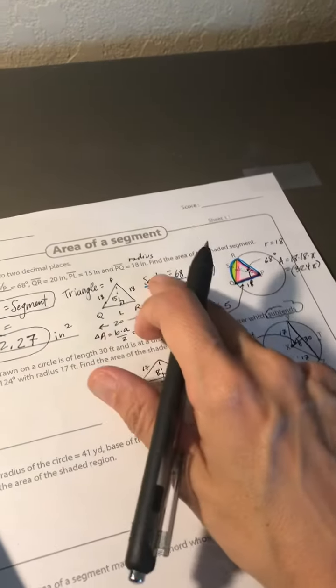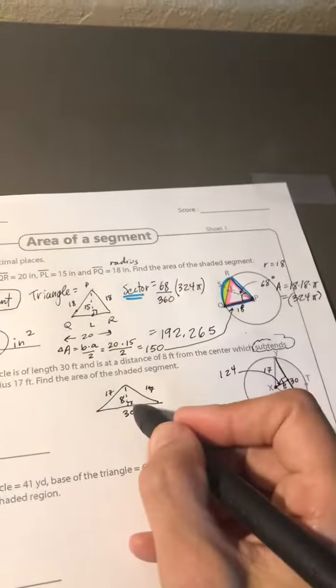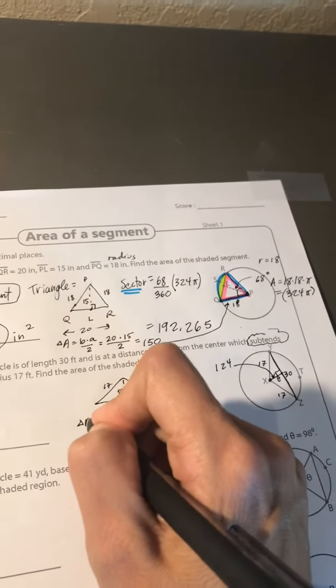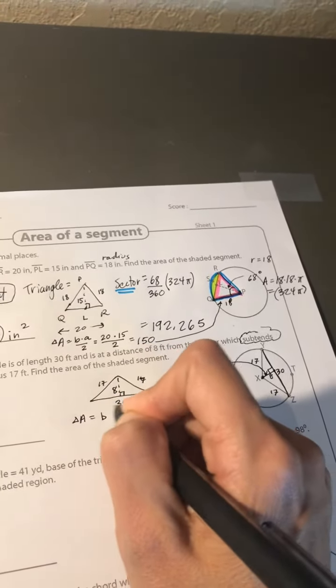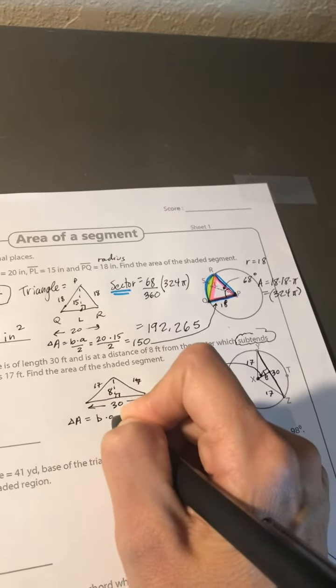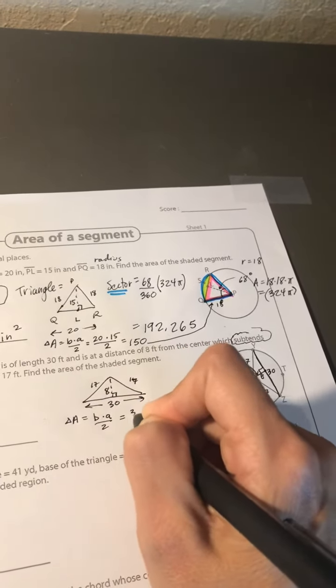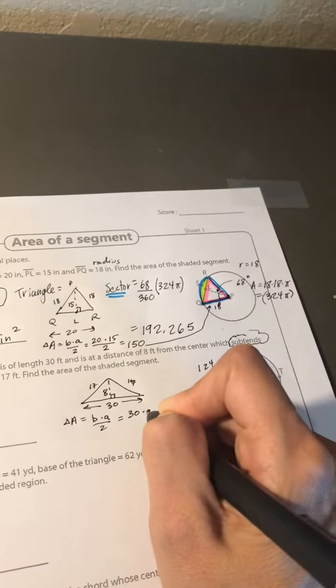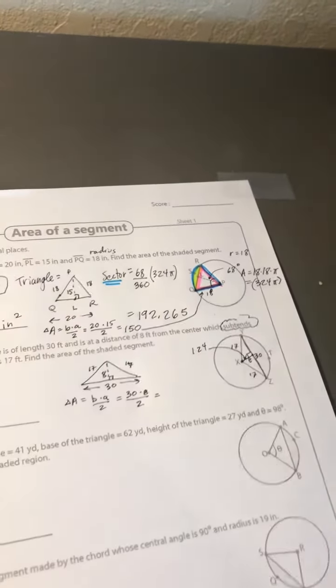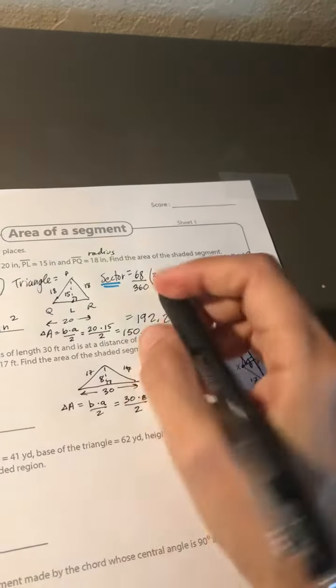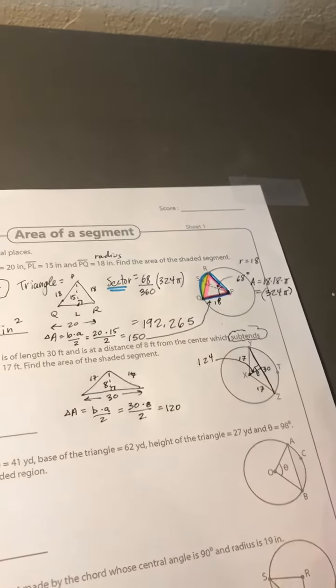And that's going to find the area of our sector. So let's find the area of our triangle first. The area of our triangle is base times altitude divided by 2. So if the base is 30 and the altitude's 8 and we divide it by 2, we get the area of the triangle is 120.